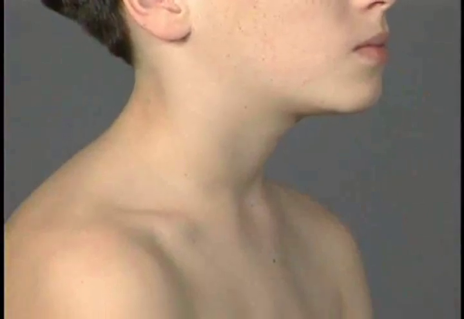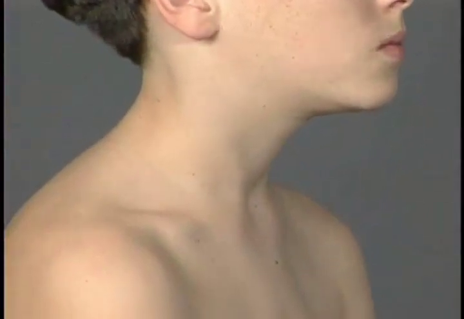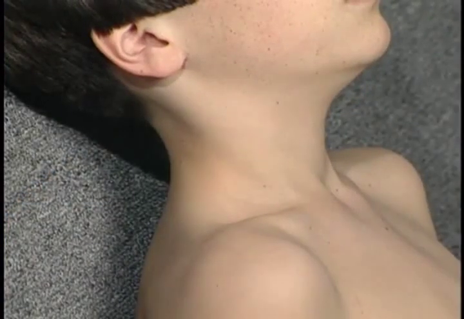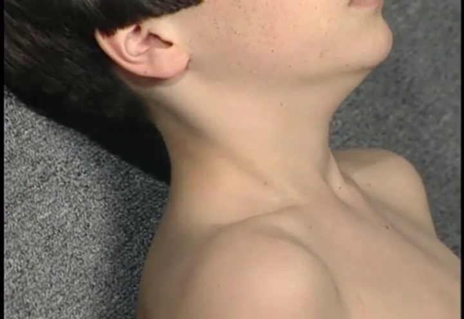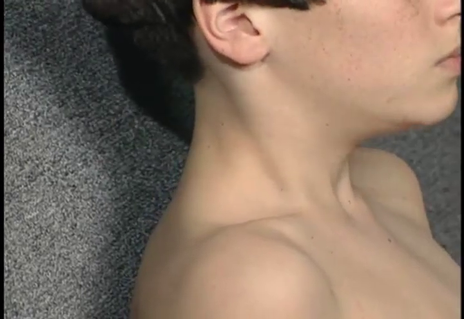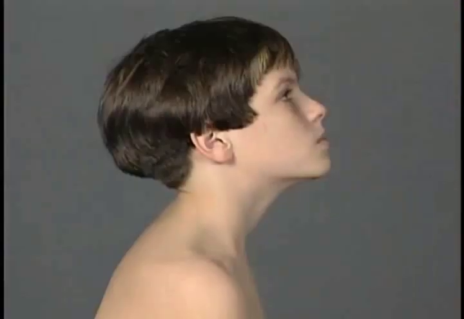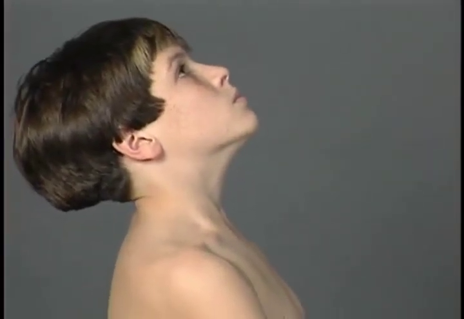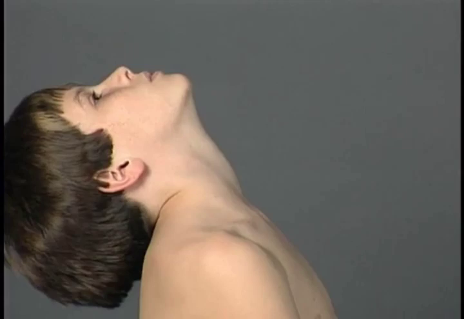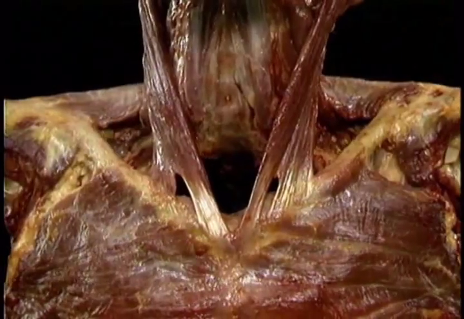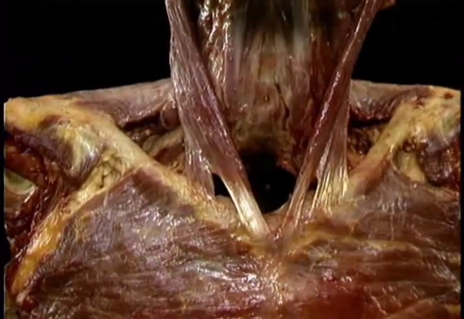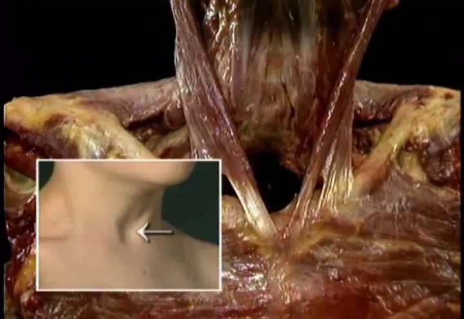Contraction of one sternocleidomastoid muscle produces rotation of the head toward the opposite side. Contraction of both sternocleidomastoids together produces flexion of the head and cervical spine. When we're leaning backwards, their tonic action prevents gravity from extending the head and neck. The tendons of insertion of the two sternocleidomastoid muscles, together with the medial ends of the clavicles, define this hollow in the lower part of the neck.